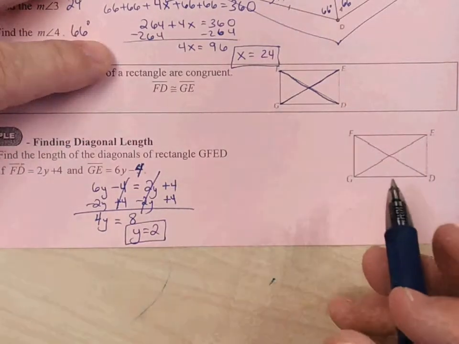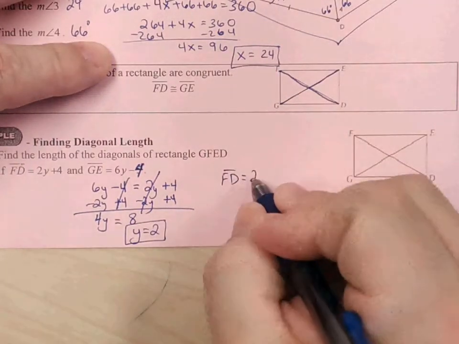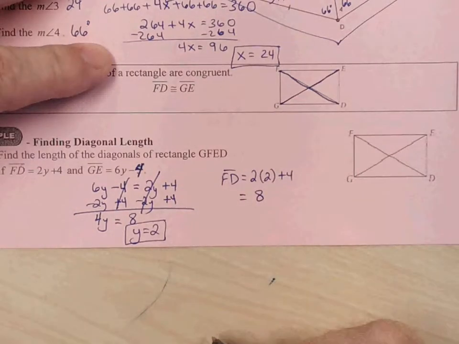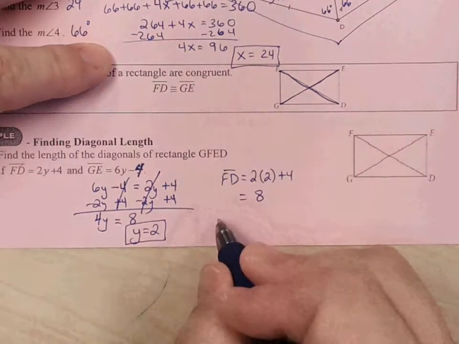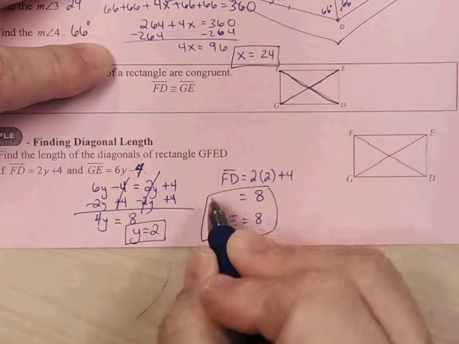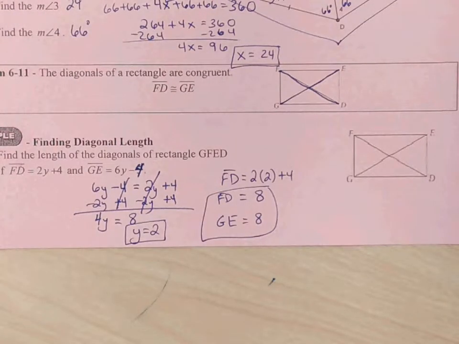It does say to find the length of it. So FD is equal to 2 times 2 plus 4, which is 8. Which is obviously going to be the same as GE, because it does ask you to find the lengths of the diagonals. And it should be, or it will be, the same.